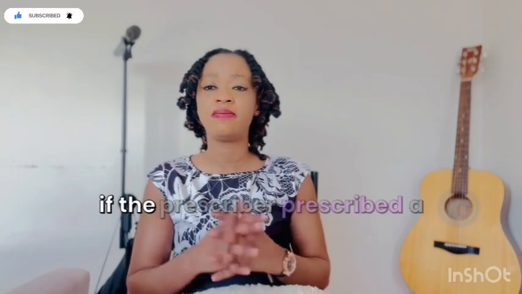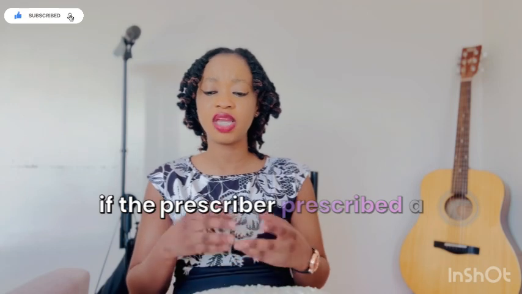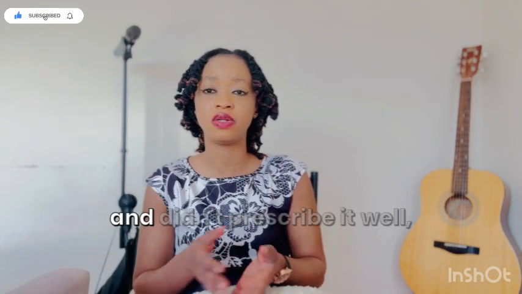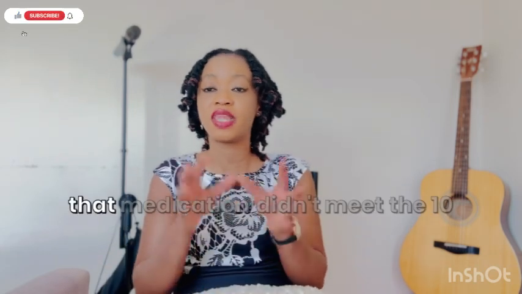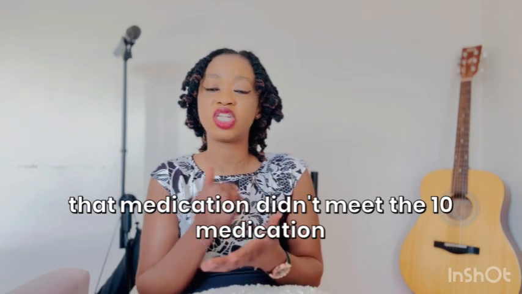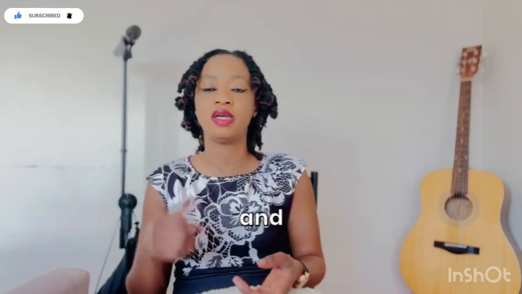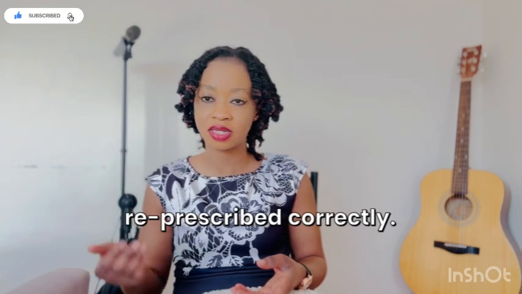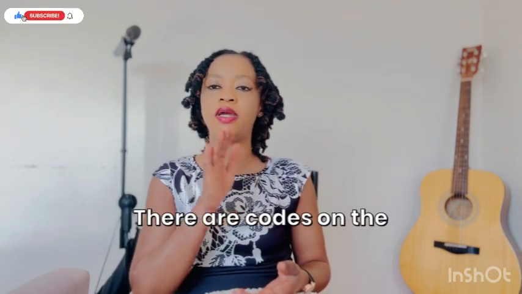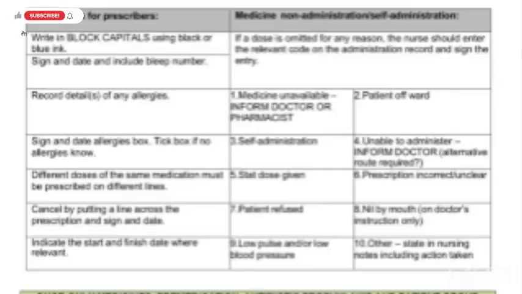Also, if the prescriber prescribed a medication and didn't prescribe it well, that medication didn't meet the 10 medication rights, and you have to go back and get it re-prescribed correctly. There are codes on the medication chart. So make sure that you know the right code to put at the right time, all right?